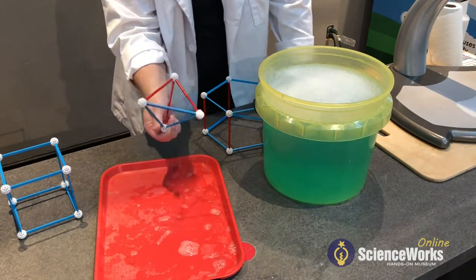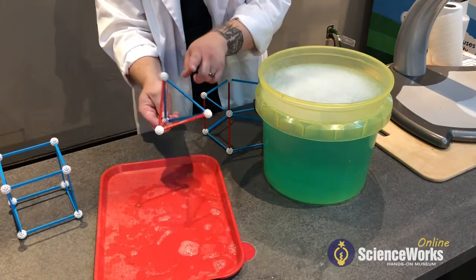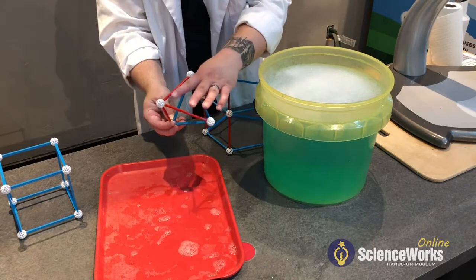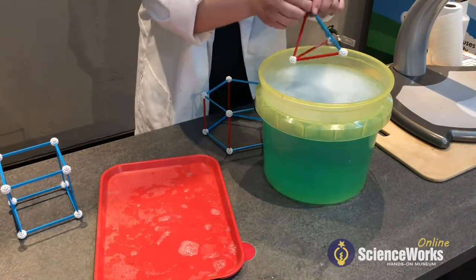What do you think is going to happen when I dip this pyramid into our bubble juice? But to start, I'm only going to do one side. So I'm only going to dip in one of these triangles. Let's see what happens.